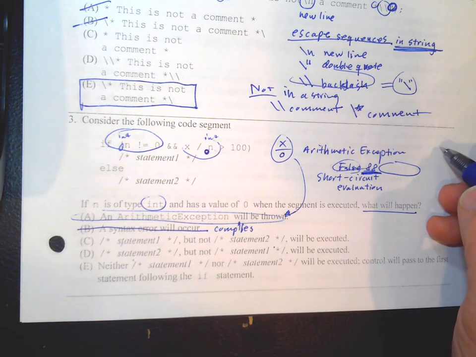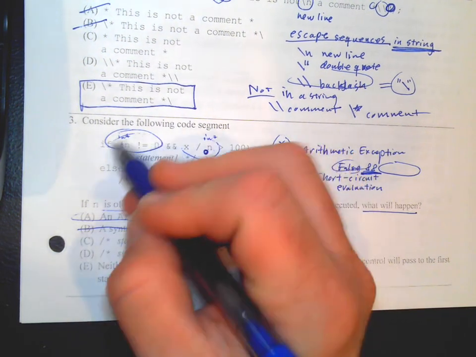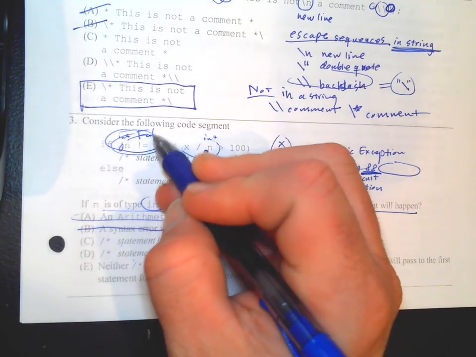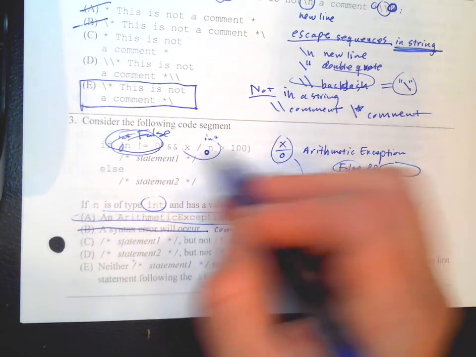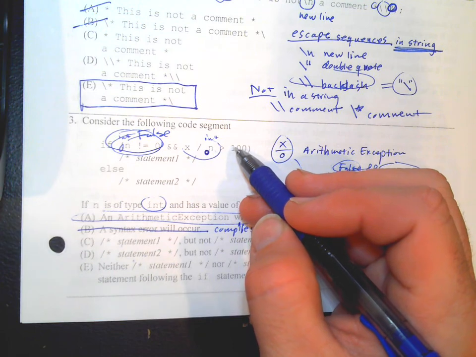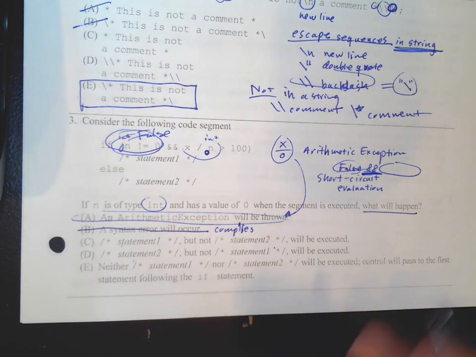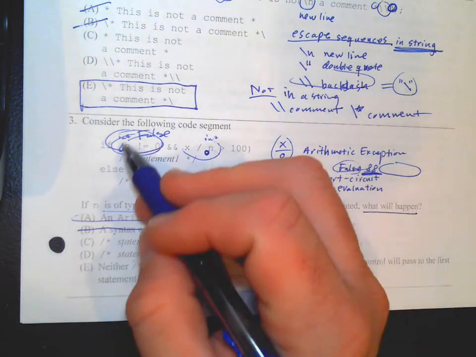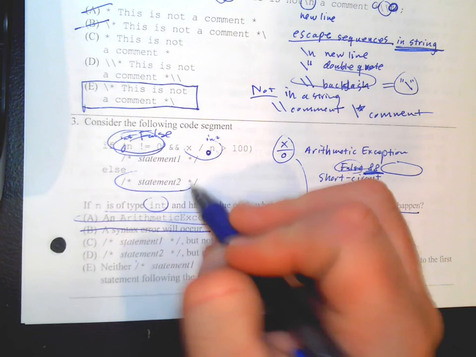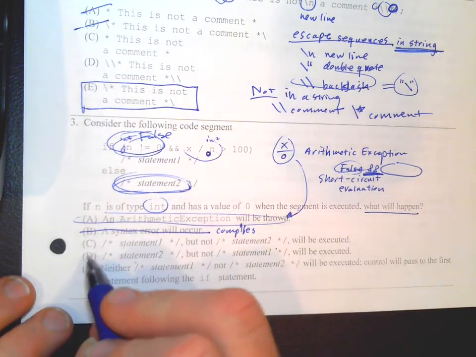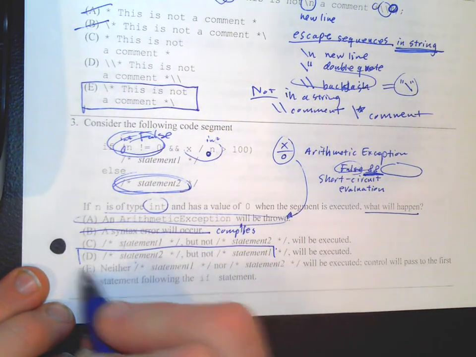In this case, if n equals 0, then this one's going to be false, and this one won't even be evaluated. The arithmetic exception won't happen. We will actually avoid it. And if this whole thing is false, then statement 2 is going to be the thing that happens, not statement 1.